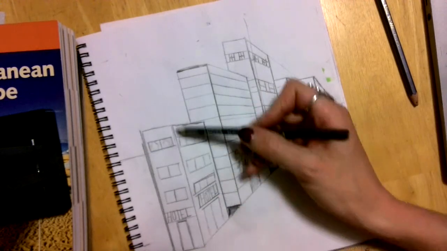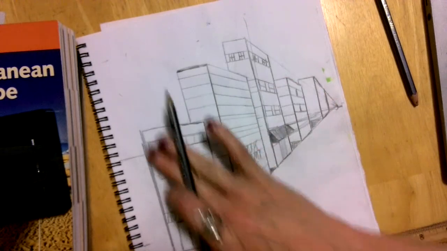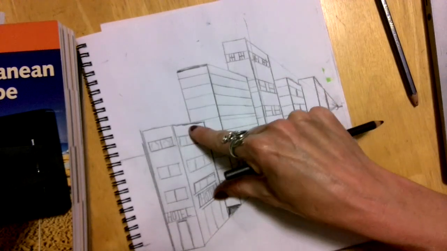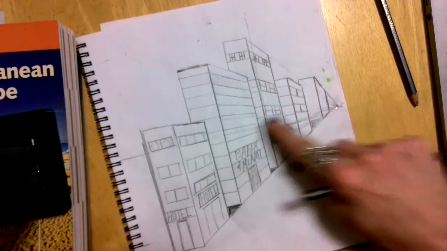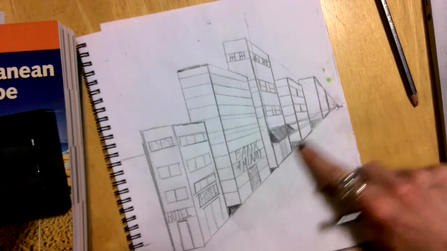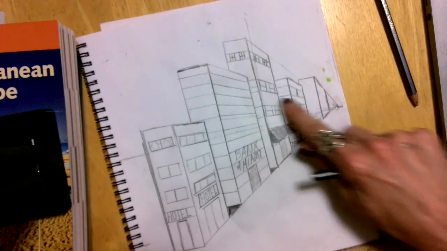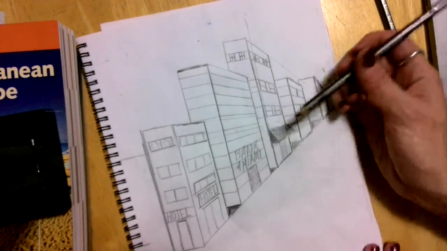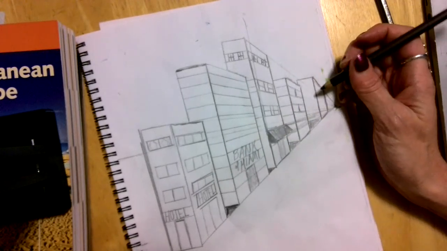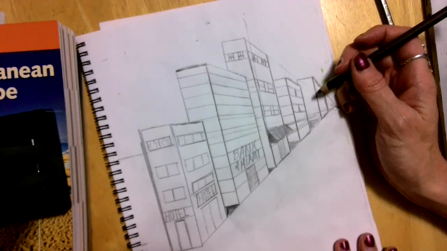We started with the rectangle. Everything on the front is like you're looking straight at it. Everything on the side goes to the vanishing point, the top and the bottom. So you can use your finger or your ruler to see how it connects to the vanishing point. We're going to add some more detail today so you can draw along. You should have at least 5 buildings on here by now.